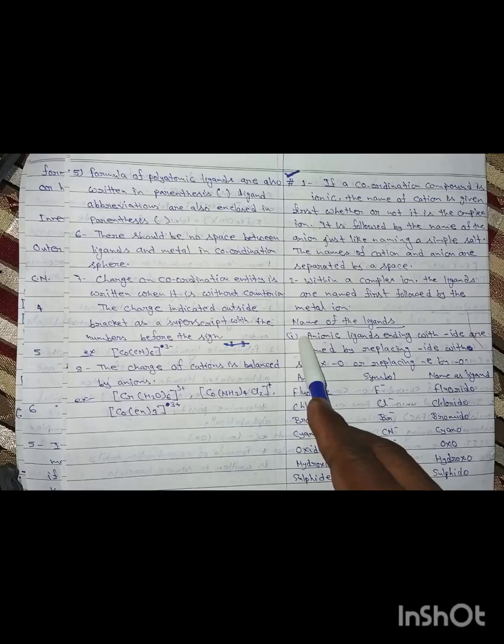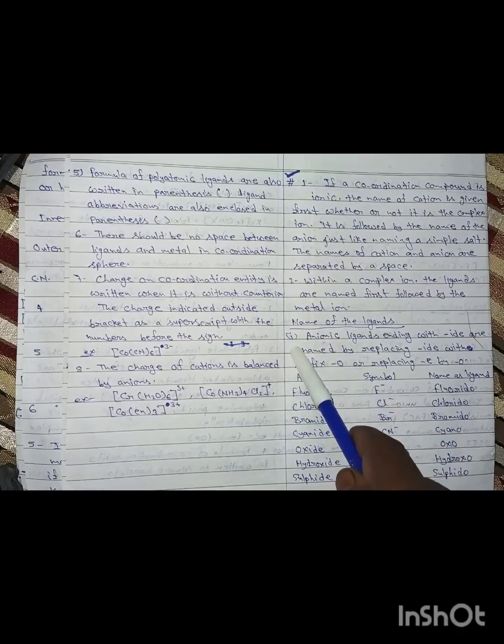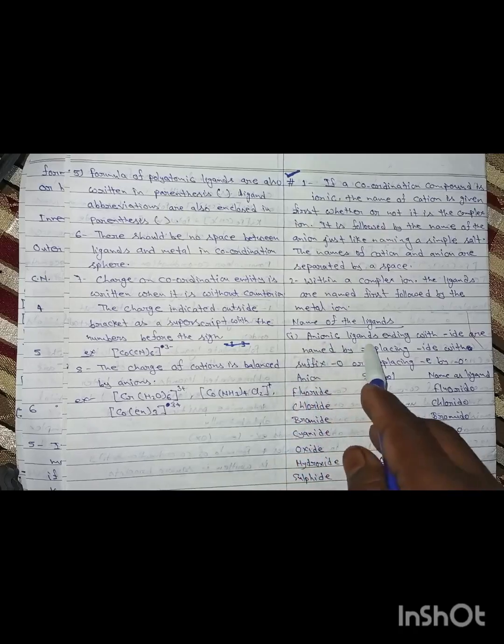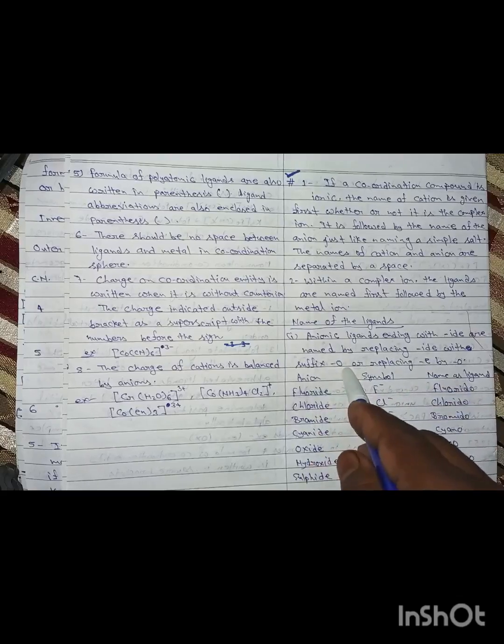Here it is given how we should name the ligands. The first rule given by IUPAC is that anionic ligands ending with "ide" are named by replacing "ide" with the suffix "o", or replacing "e" by "o".